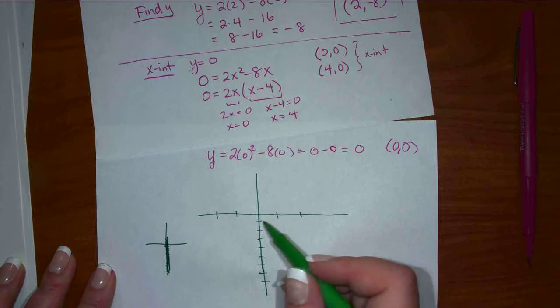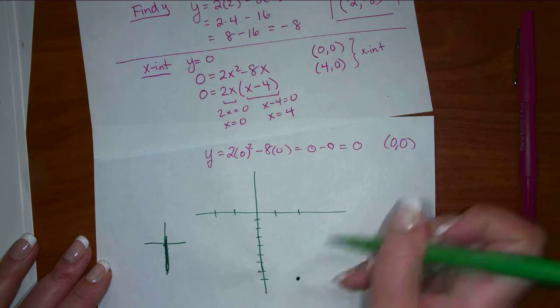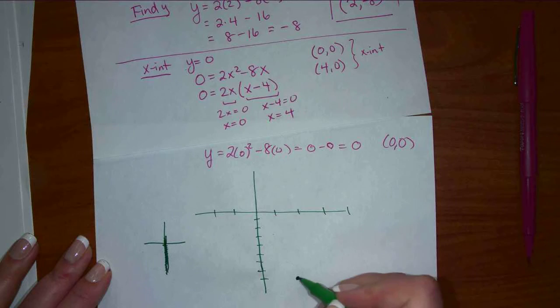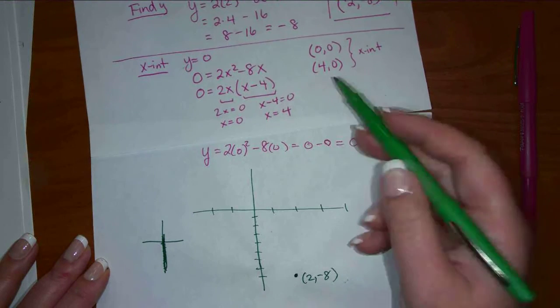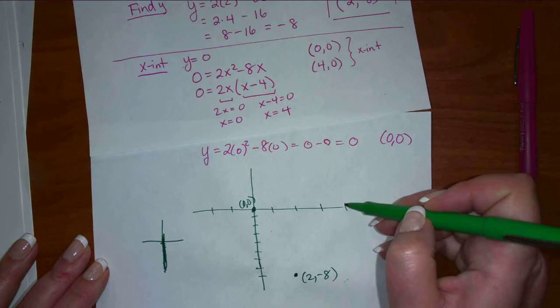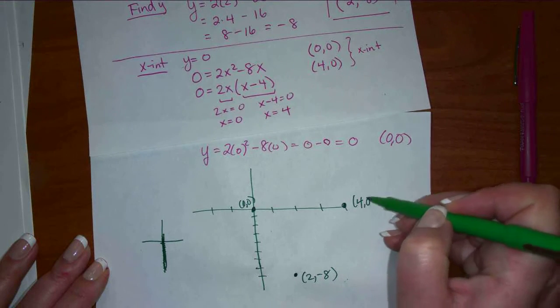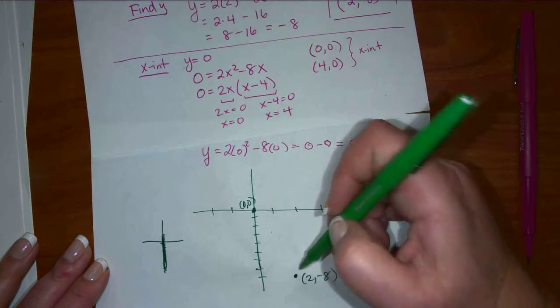So I said the vertex is 2, negative 8. So here it is. And then the intercepts are 0, 0, and 4, 0, which are 2 on this side of the 2 and 2 on that side of the 2, although mine doesn't look very even right now.